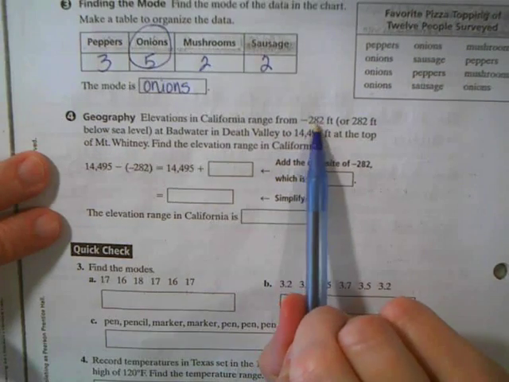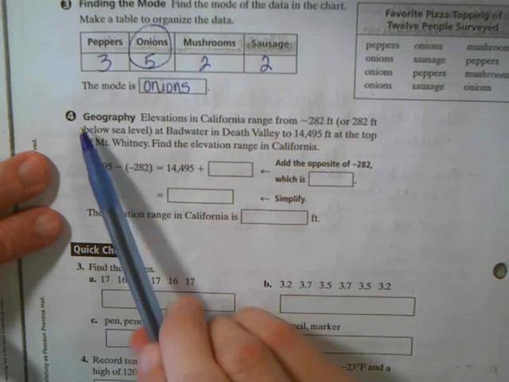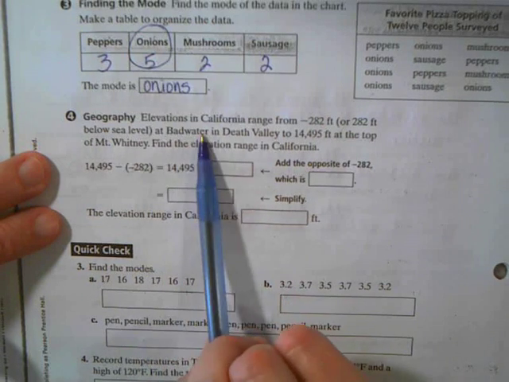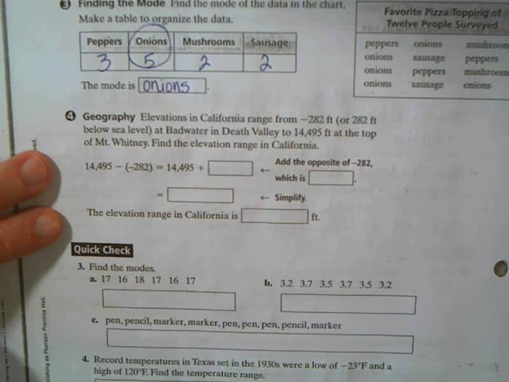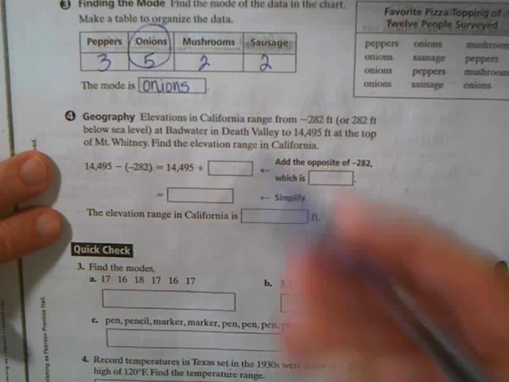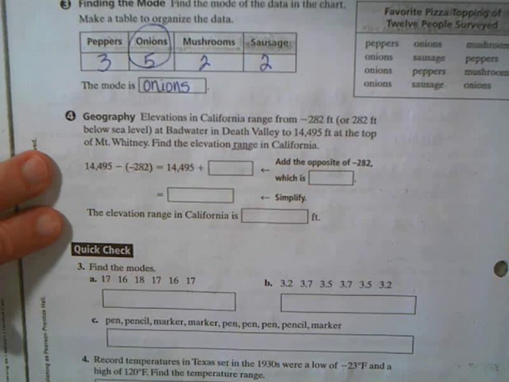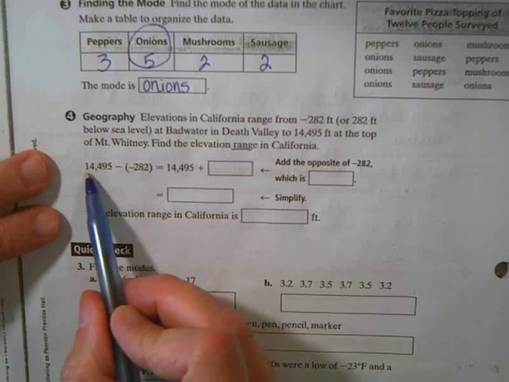And our fourth example is elevations in California range from negative 282 feet, or 282 feet below sea level, at Badwater in Death Valley to 14,495 feet at the top of Mount Whitney. Find the elevation range in California. So remember, range tells us to take the greatest value and subtract the smallest value.